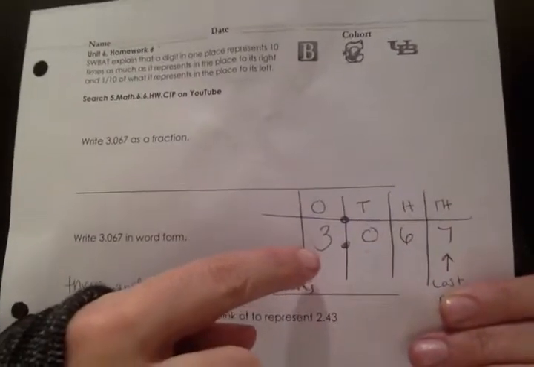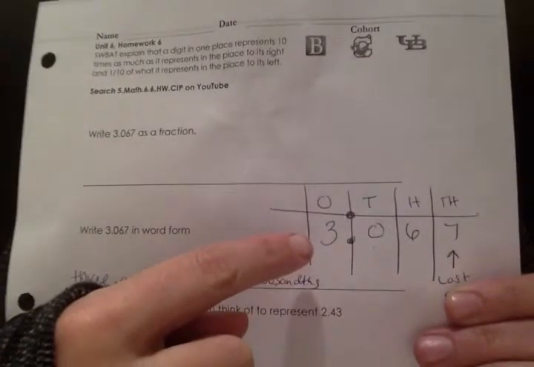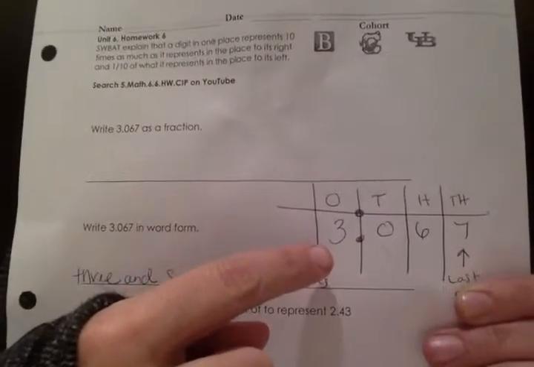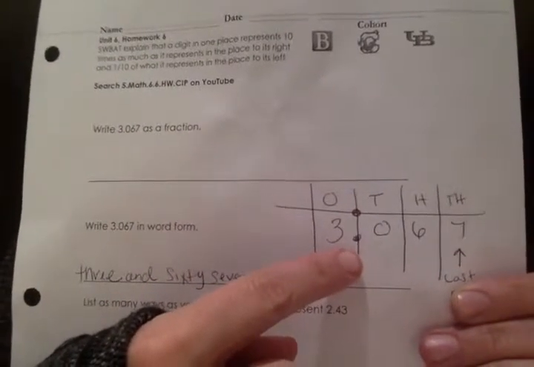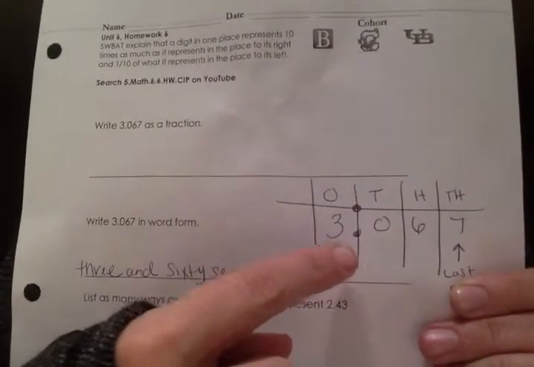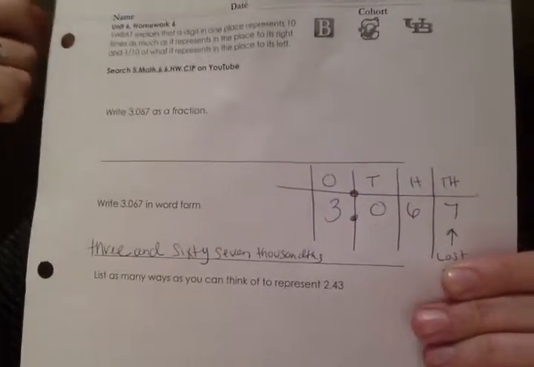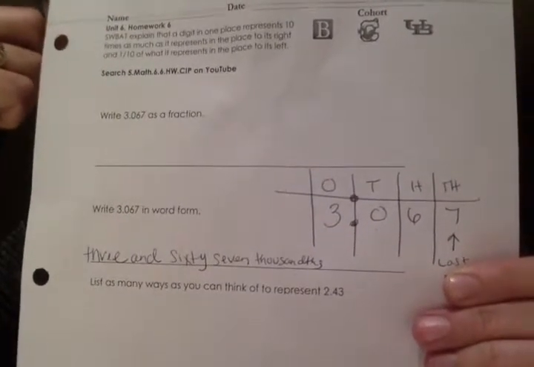Let's use those rules. I put it on my place value chart so I could be super clear. 3 is in the ones place, so that's my whole number. So I'm going to start with my first rule. The name of my whole number is 3. Decimal point comes next, so I say "and." 3 and. Then I say the name of the number that comes to the right of the decimal point. The name of this number is 67.